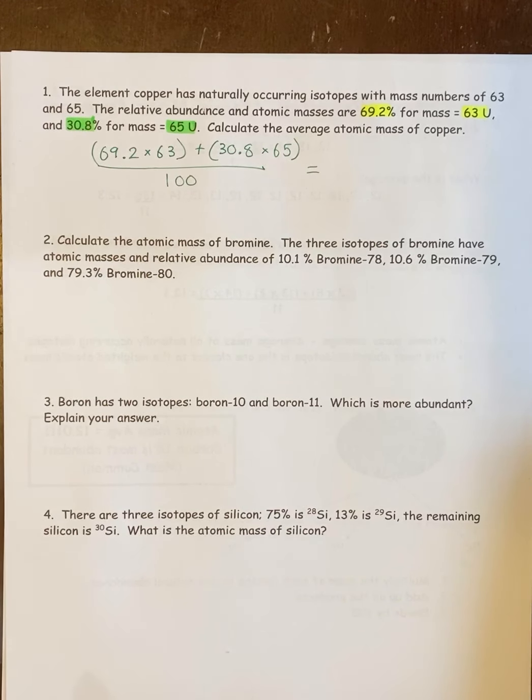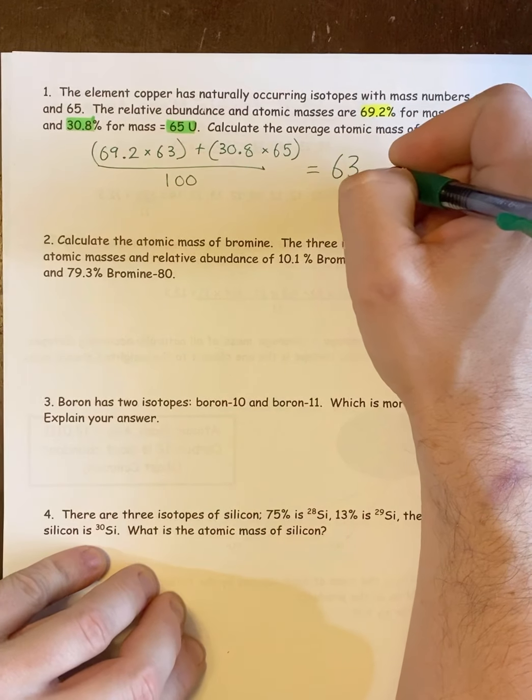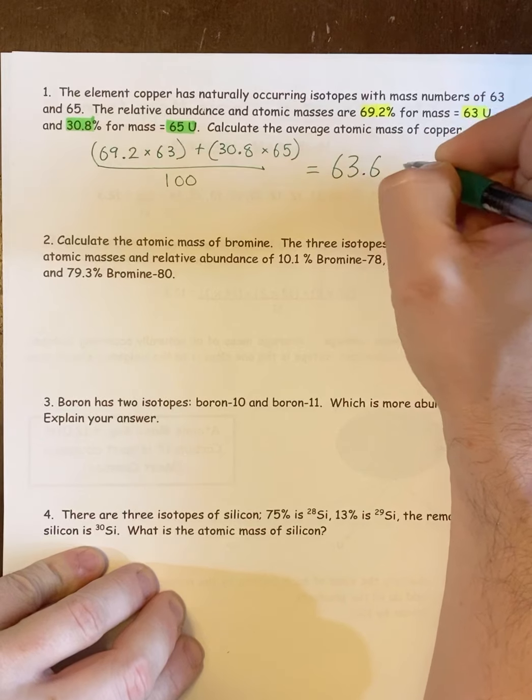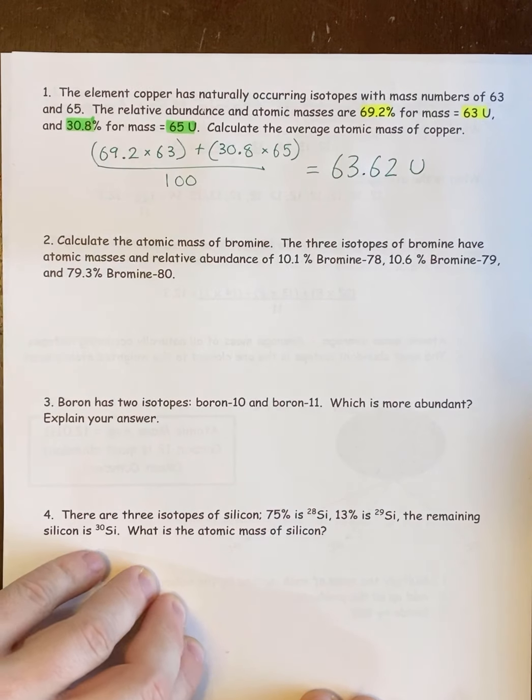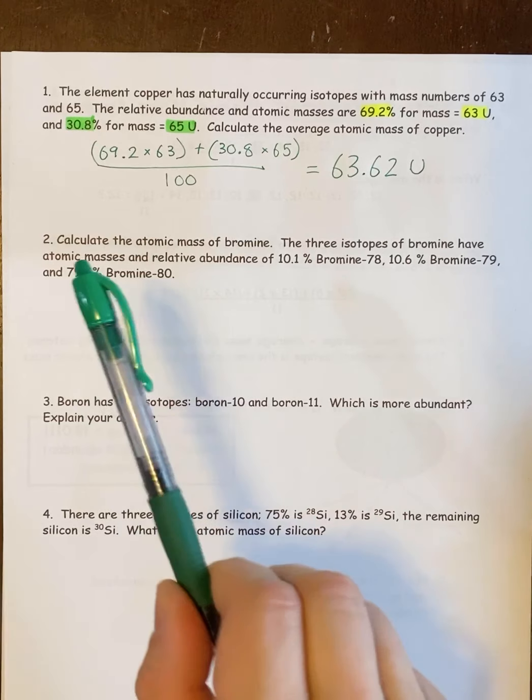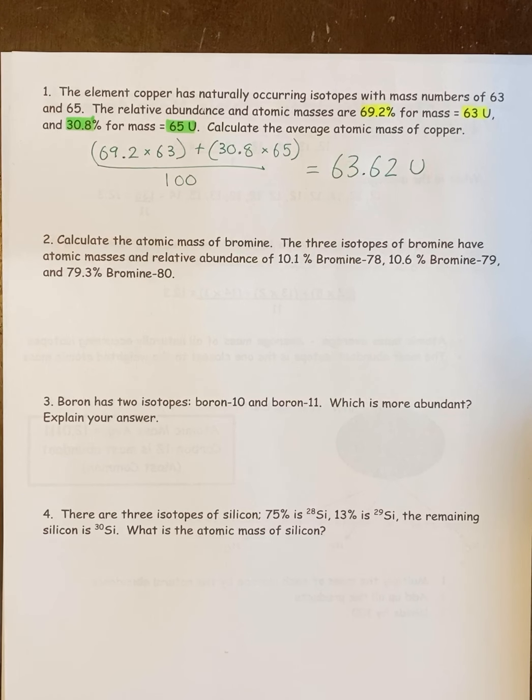So when we do this, and we end up with 63.62. Now, it makes sense because there's more of the 63 weight than the 65 weight, so therefore the average should be closer to 63 than 65.